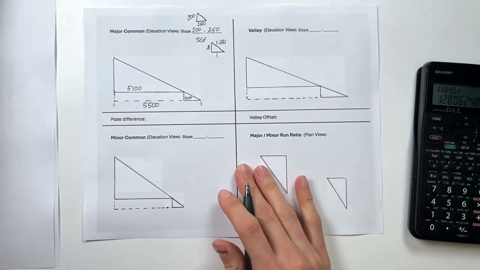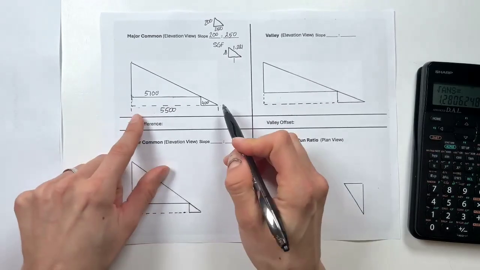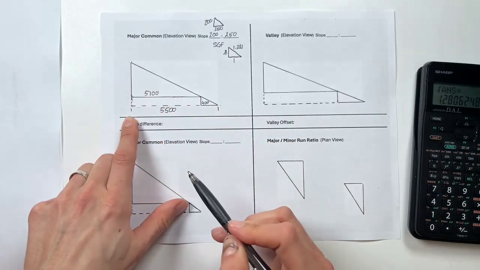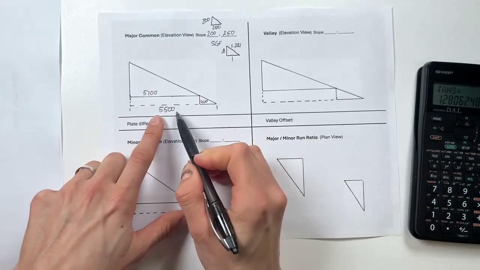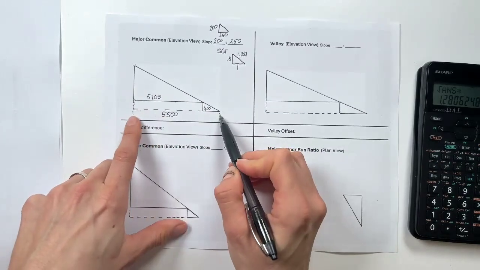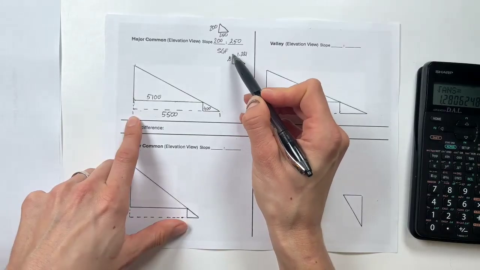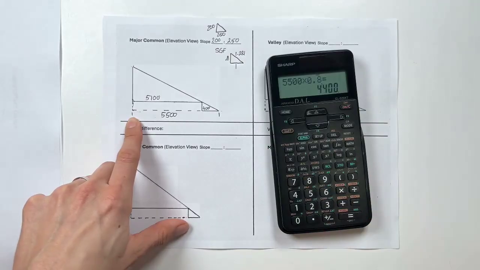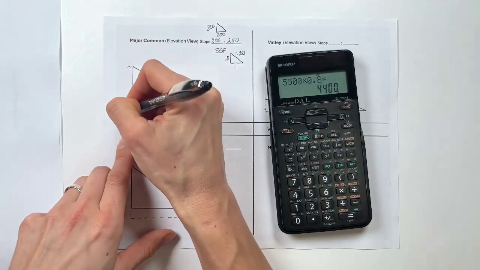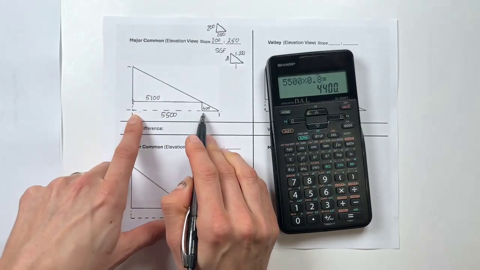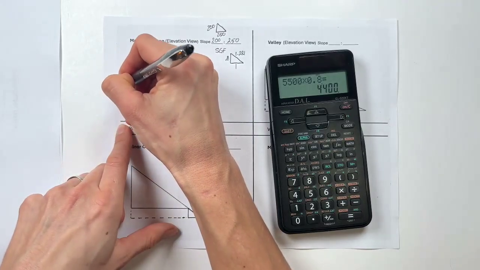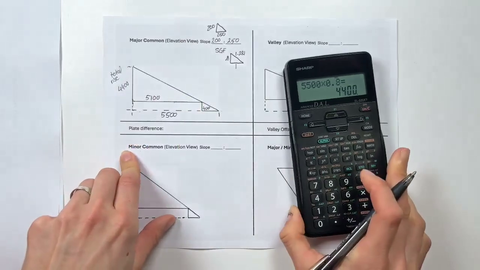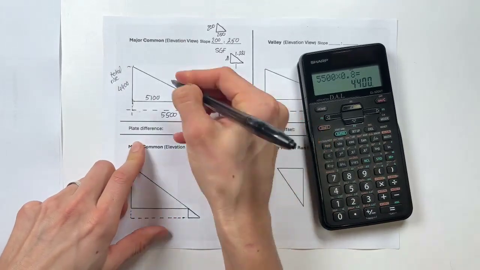So there are a few things that we need to figure out. We found the total run, so that's great. How about the total rise? Well, the way to find the total rise is to take our total run and multiply it by our unit rise factor. So 5,500 times 0.8. And that goes to the very bottom here, right? So 4,400. That's our total rise.